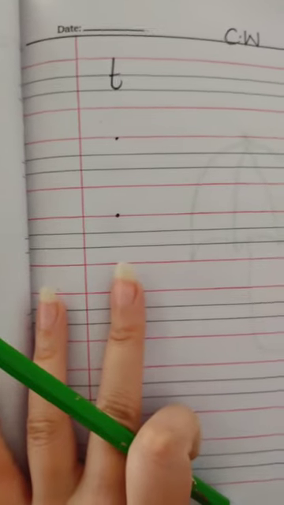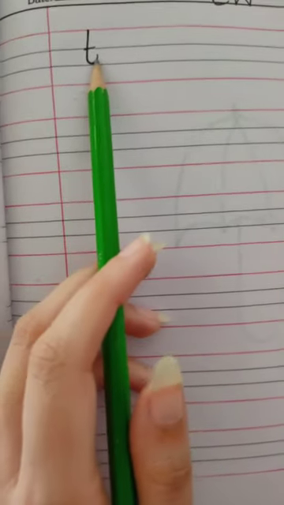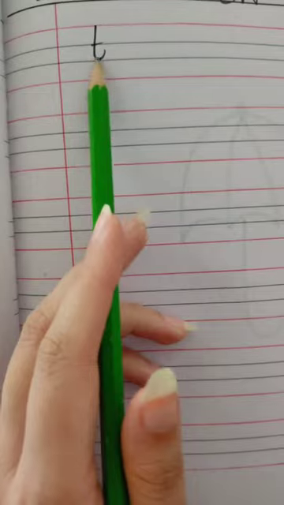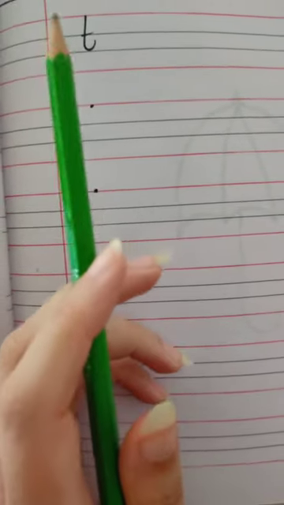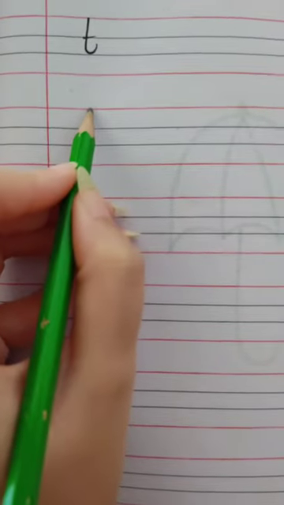Today I'm going to teach you the letter T. Which letter is this? It's a T. And what is the sound of T? T. T. T. Okay. So we have to start with this line.